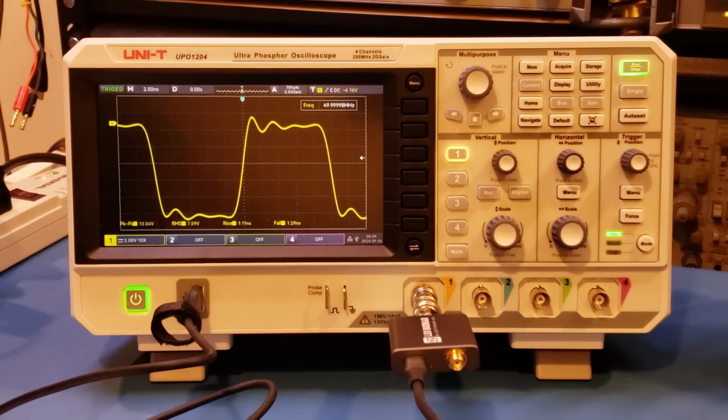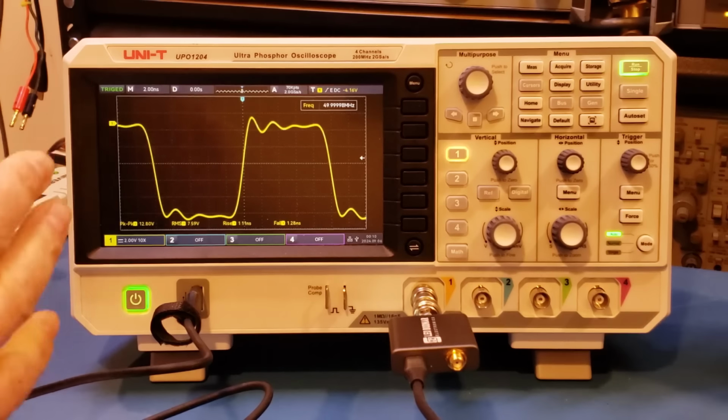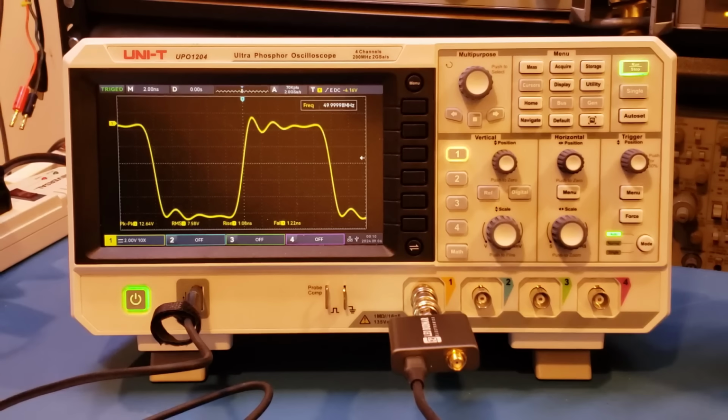And for this test, I'm using my Unity UPO1204. This one does not have a 50 ohm input, so I'm using my through adapter here. You can see that the measured rise time here is 1.14 nanoseconds, and the fall time is roughly 1.35 nanoseconds. So the measured bandwidth here is higher than the specified 200 MHz.